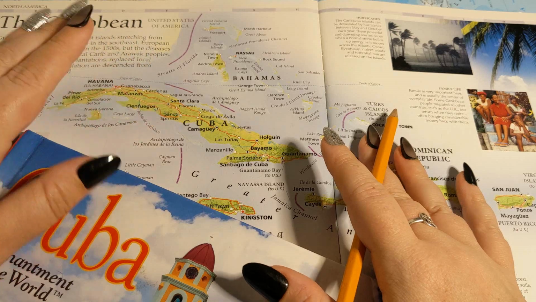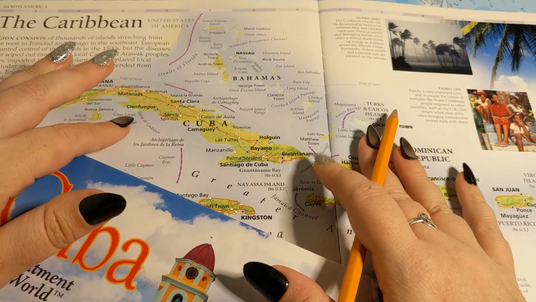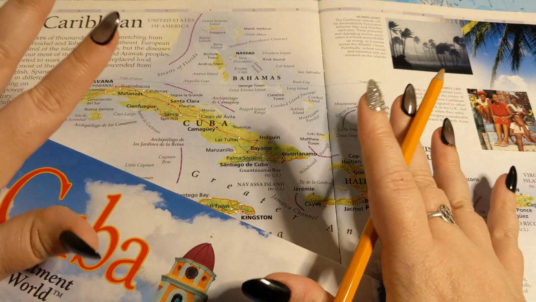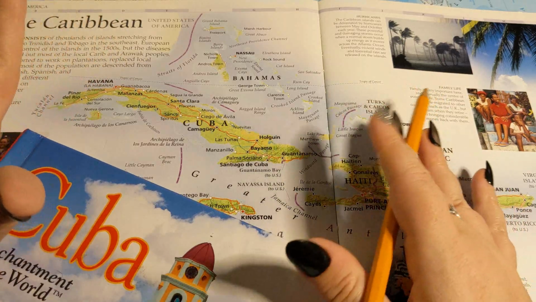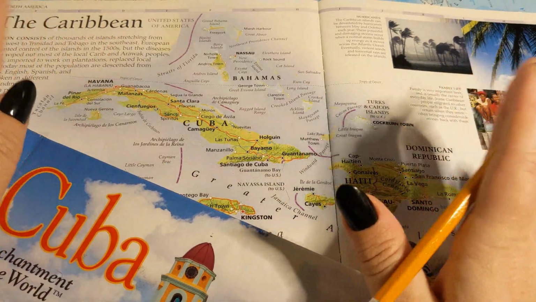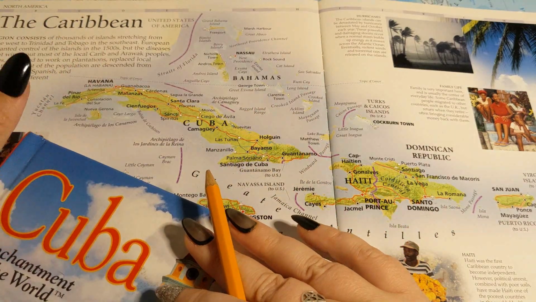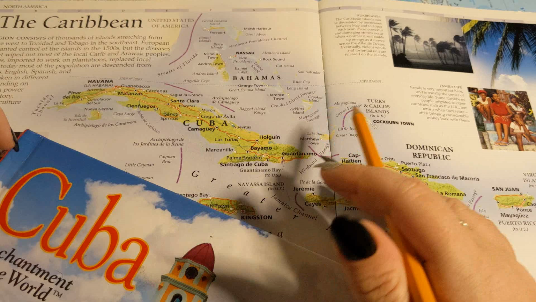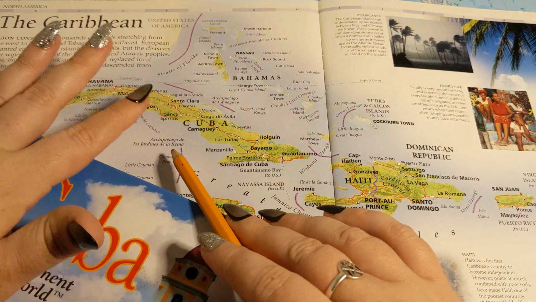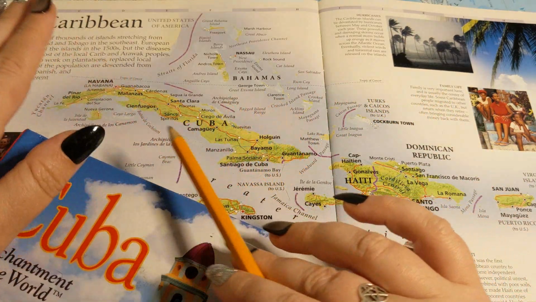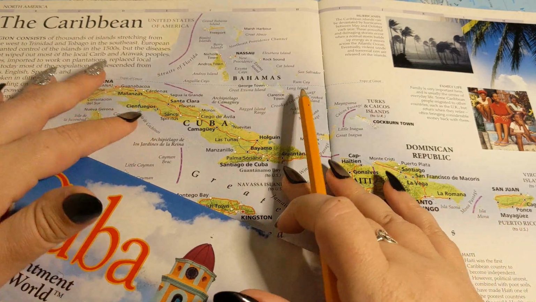Getting a little ahead of myself, but when Christopher Columbus came on this island, he said it was the most beautiful place in the world, basically, in so many words. So I'll show you some fabulous pictures in this book after we go over its history, so let's get right into it.